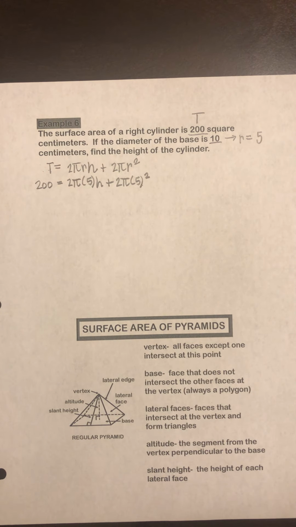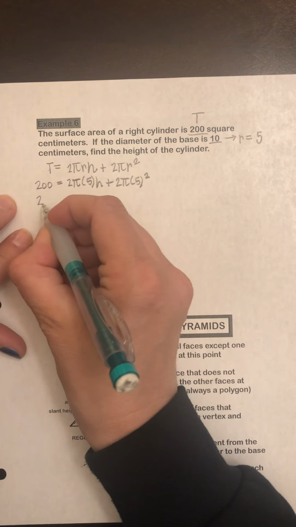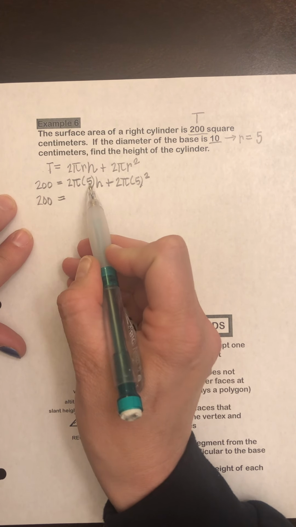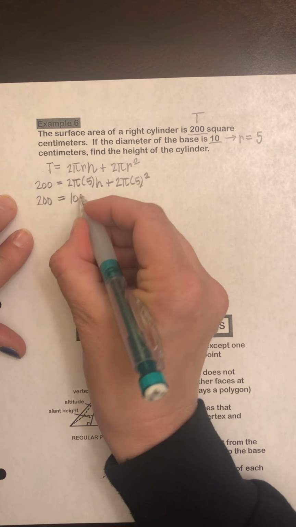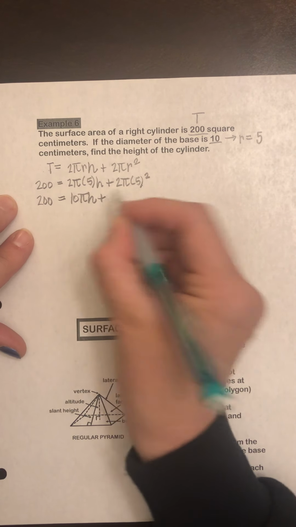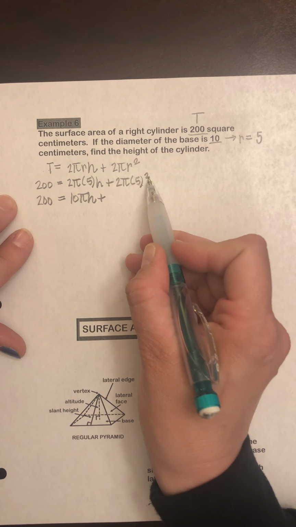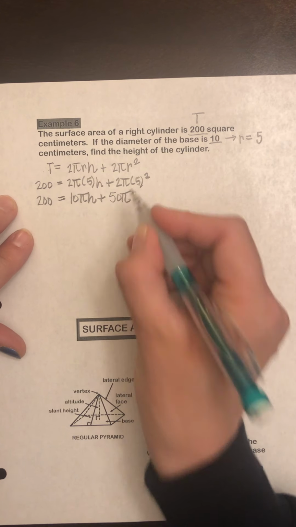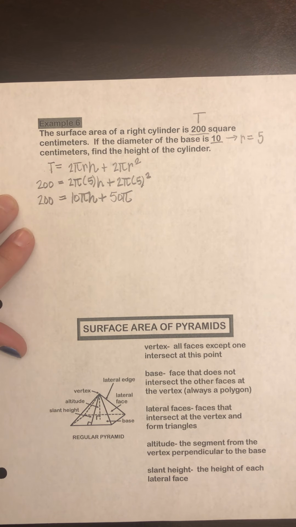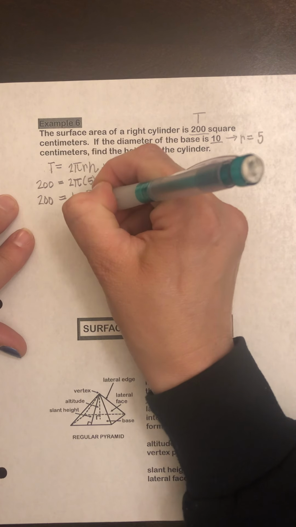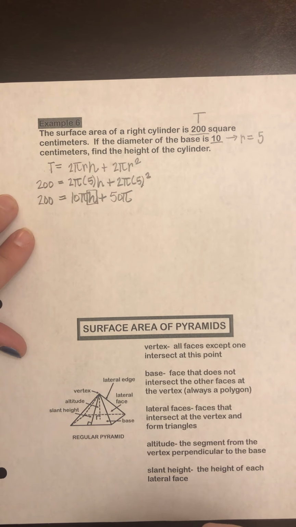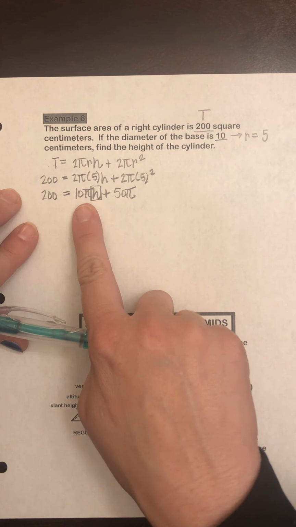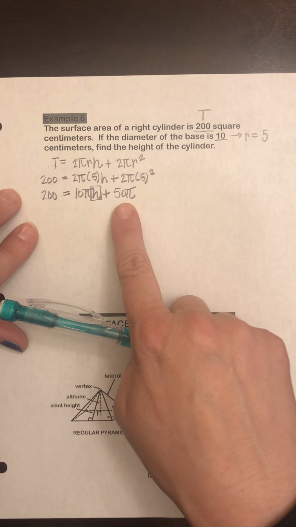Okay, so a little bit different, no big deal. So we've got 200 equals, let's do some math. So 2 times 5 is 10. So I'm going to write 10 pi h plus, back here, 5 squared is 25, and 25 times 2 is 50. Also, don't forget the pi, so 50 pi. And our goal here is to solve for h. So I need to get everything away from the h. So a couple things need to go. Obviously, I need to get rid of the 10 pi. I also need to get rid of the 50 pi.